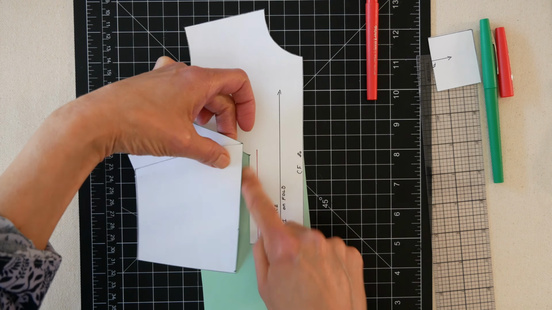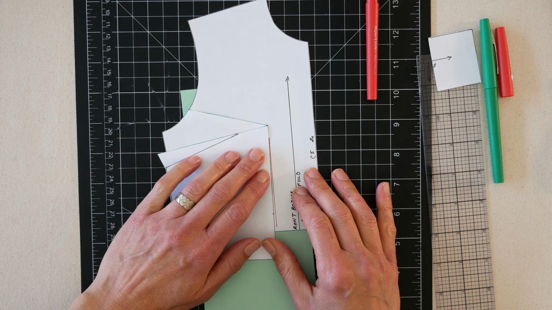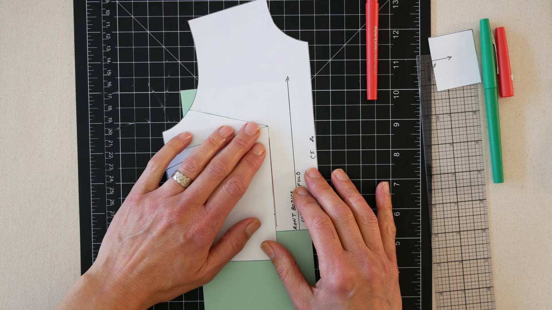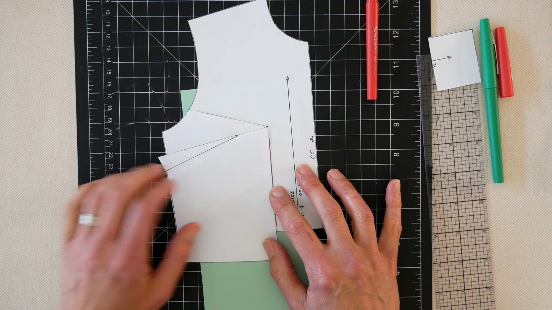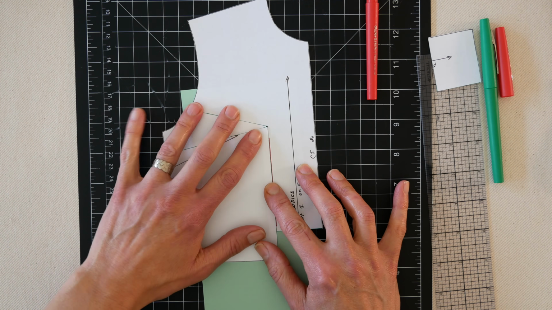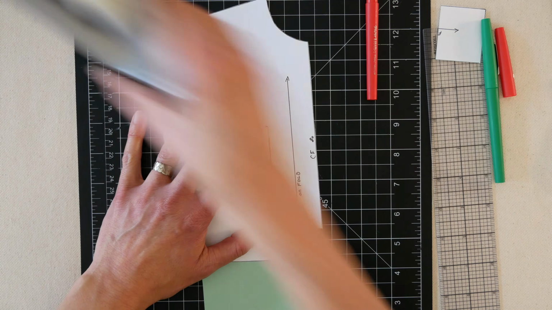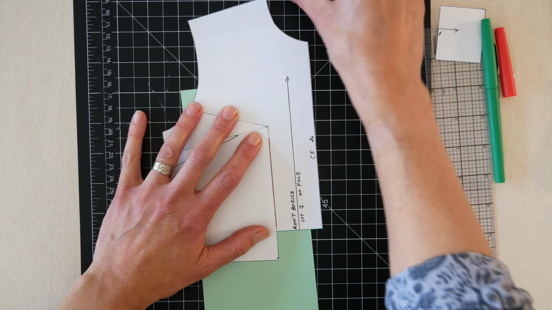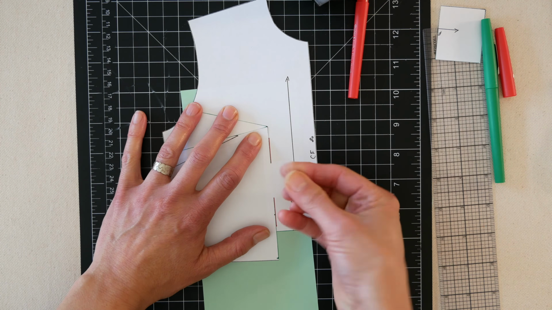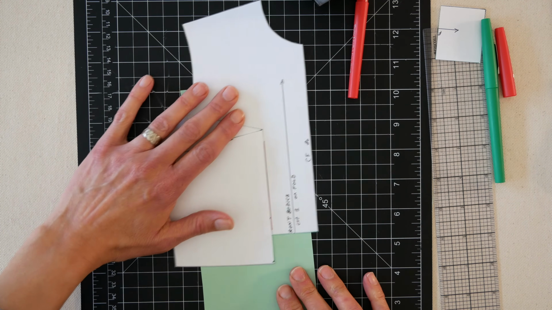So start at the apex and measure that amount, whatever half that total amount is, and mark that amount so that it's parallel to the grain line. Place the side part of the pattern piece over the center part of the pattern to meet the mark. The marked line ensures that the overlapped edges are parallel and equal distance apart the entire way down.